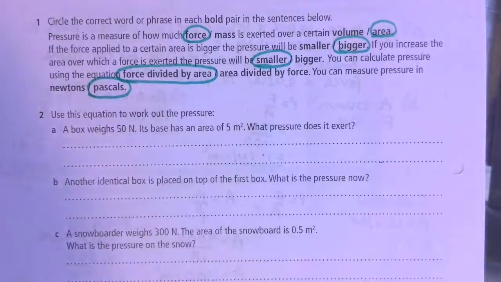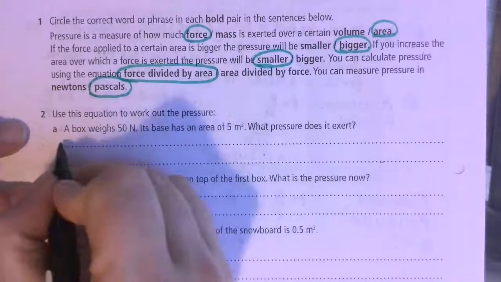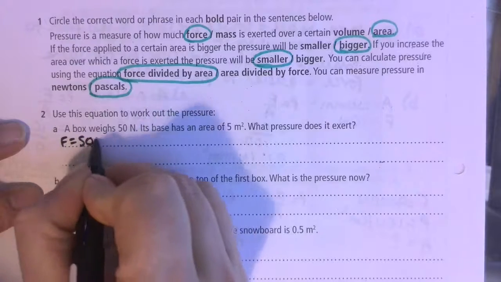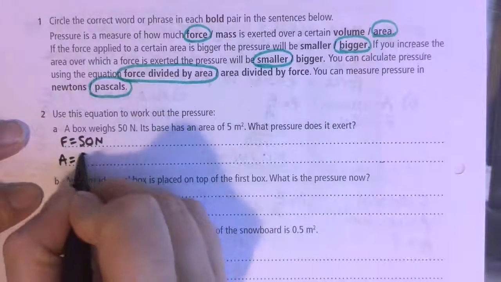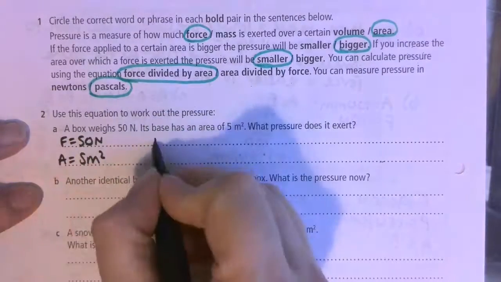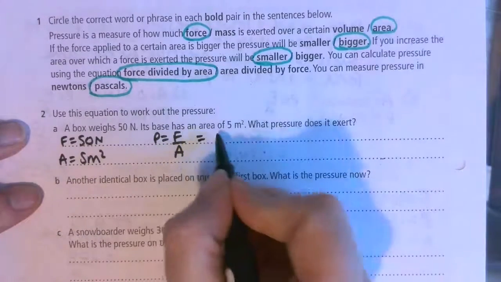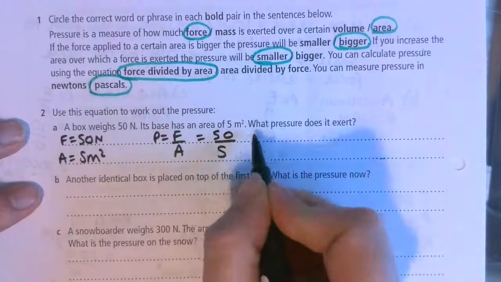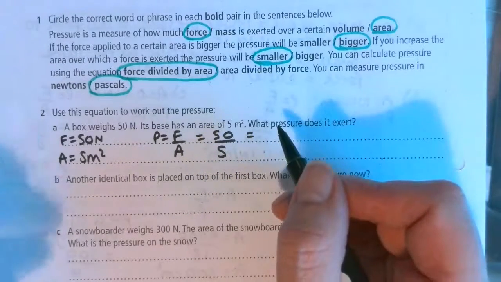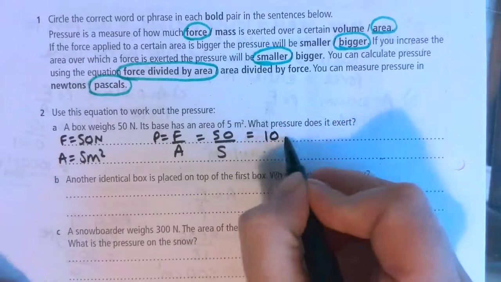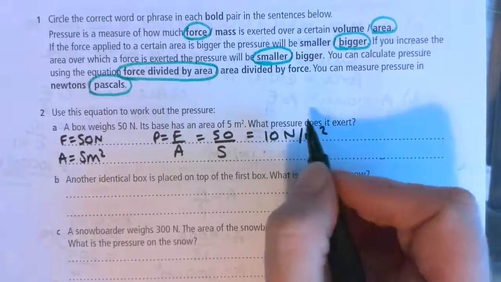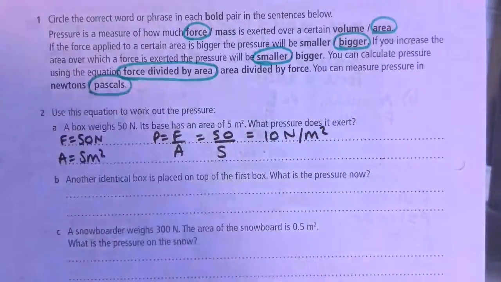Okay. Use the equation to work out the pressure. So a box weighs 50 newtons. The force is 50 newtons. And its area is 5 metres squared. And we have to calculate the pressure. So pressure is force divided by area. The force is 50, the area is 5. So that gets us a pressure of 10 newtons per metre squared.